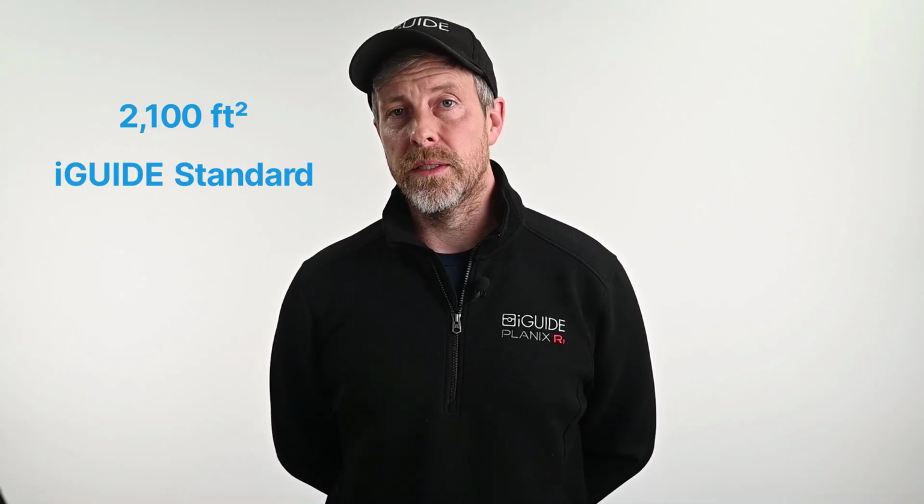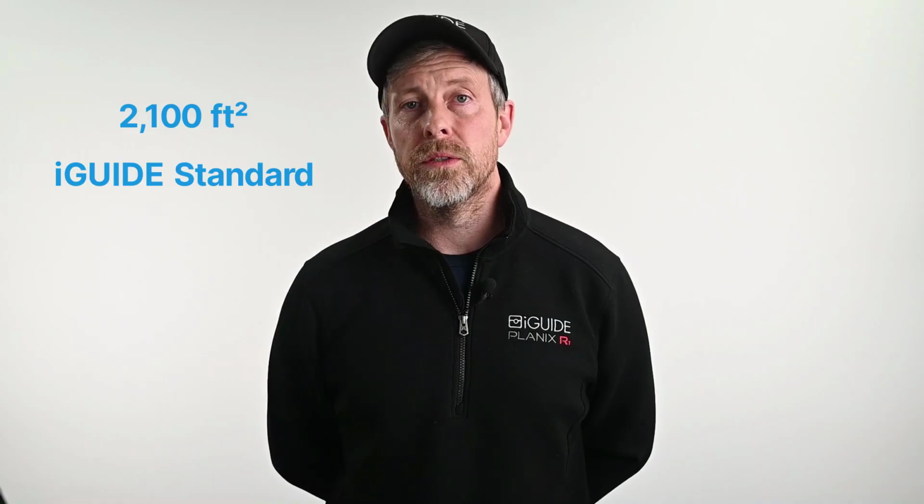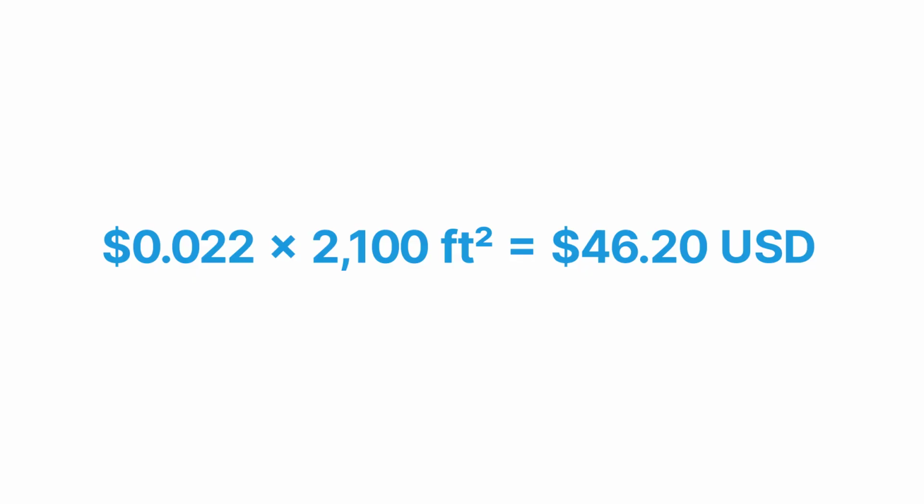Let's suppose you go out and capture a space yourself and the total area captured is 2,100 square feet. Then you send the data in for processing and order an iGUIDE standard, which is 2.2 cents a square foot. That's going to cost you 2.2 cents multiplied by 2,100 square feet, which equals a grand total of $46.20. With that one-time payment, you get a 3D virtual walkthrough with interactive floor plans, PDF floor plans, 1 year hosting, and a ton of other stuff.